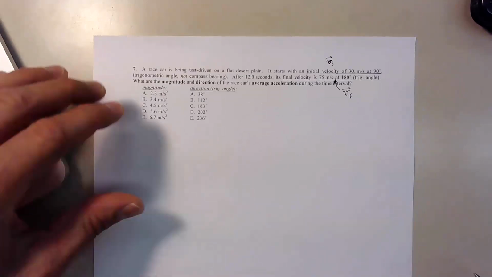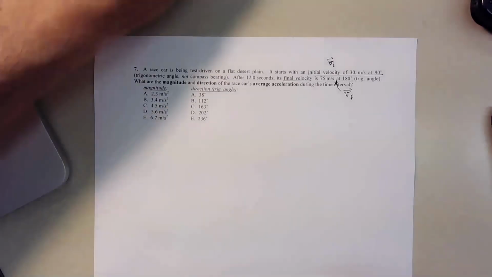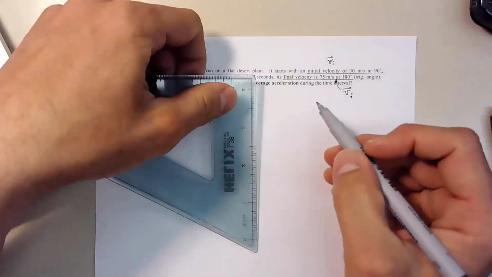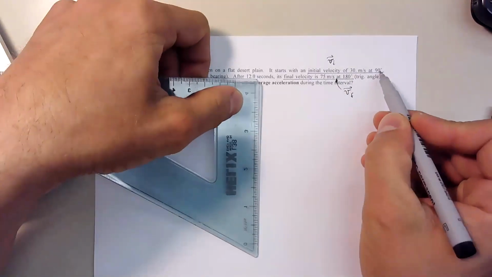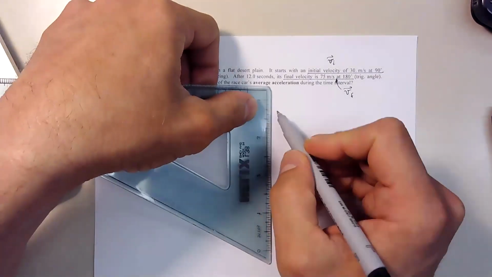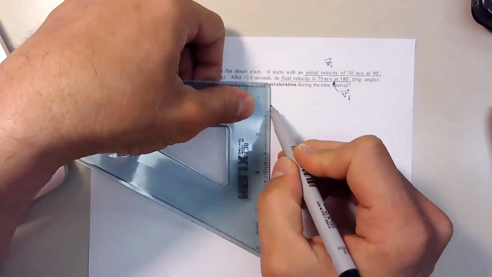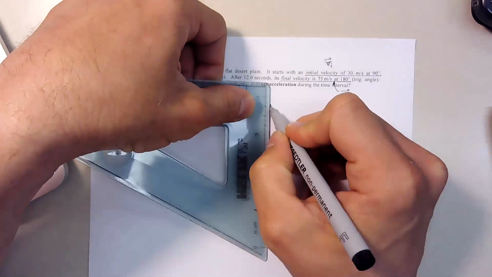All right. Well, let me visualize a little bit first what these vectors look like. Okay. So v initial is 30 meters per second, at a trig angle of 90 degrees. If you wanted to call that a compass direction, that would be sort of north. But let's just stick with trig angle.